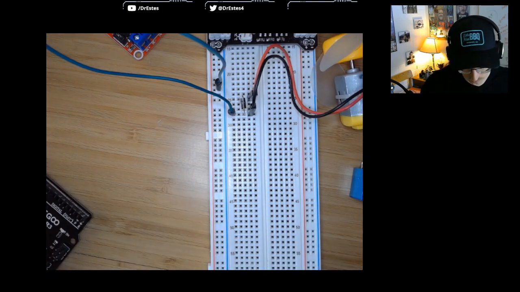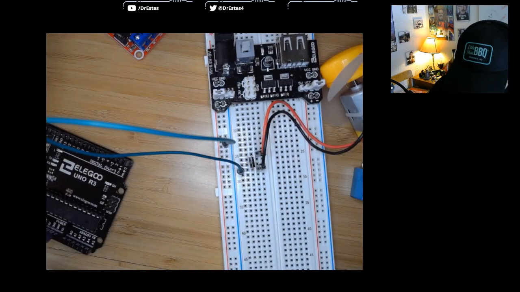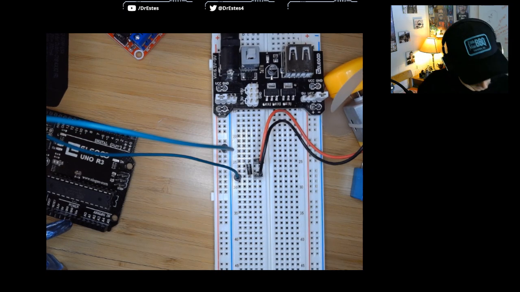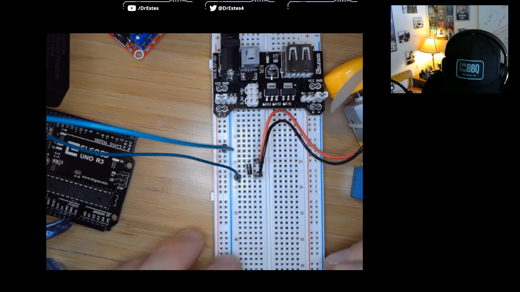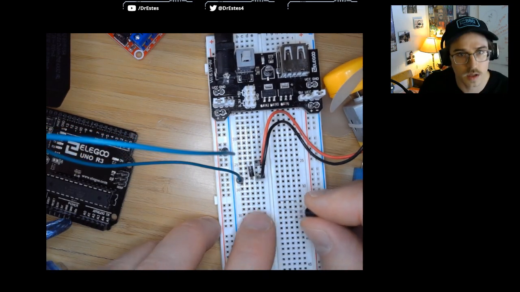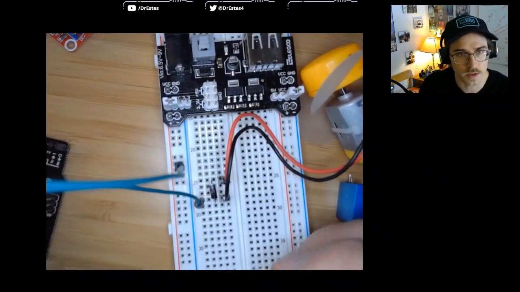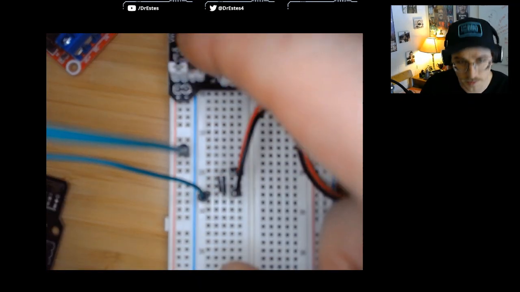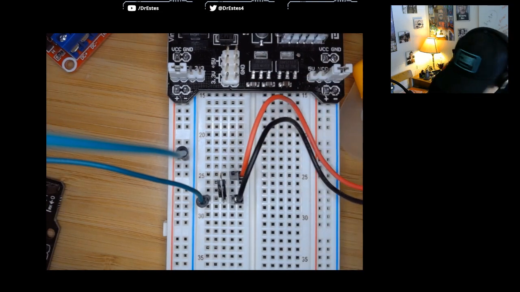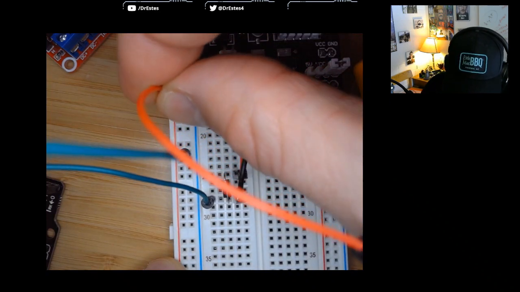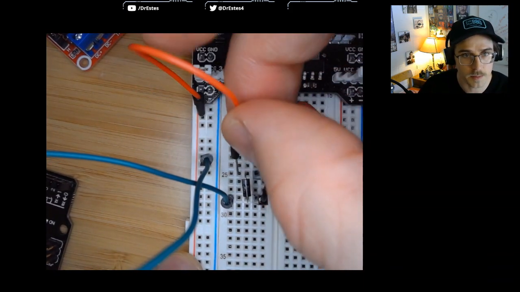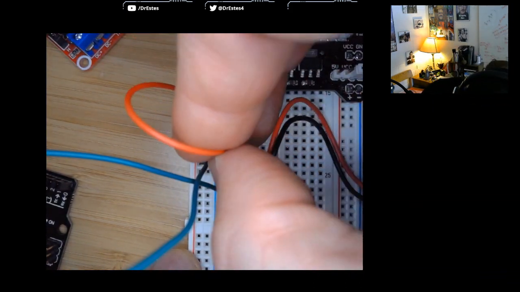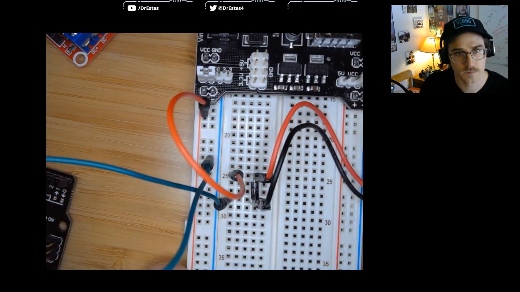Let's move my laptop out of the way. If we look at our circuit, let's zoom in here. We have the power supply, so let's connect our 5 volts to the same column as the top of the motor here.